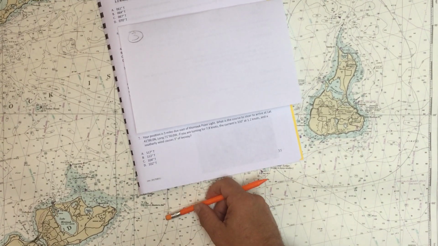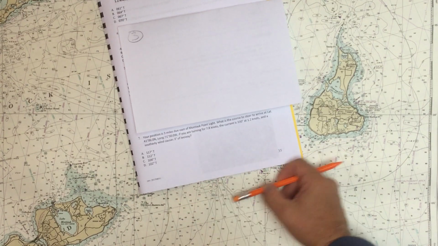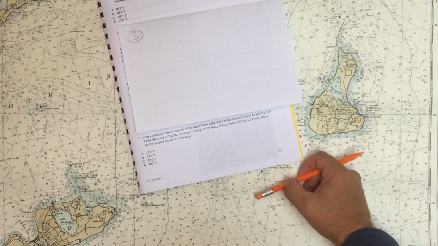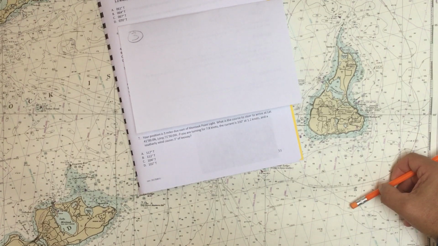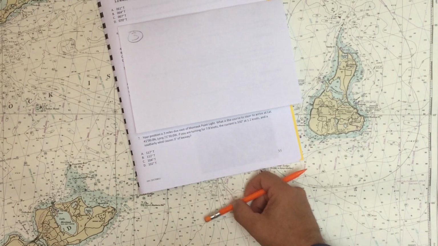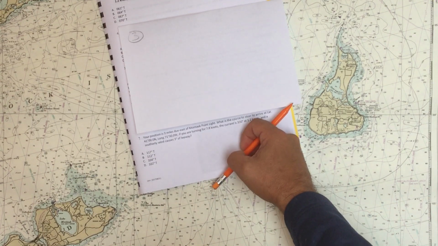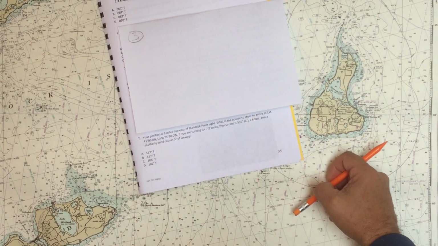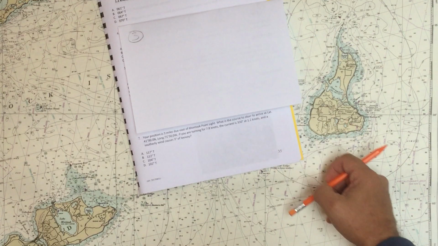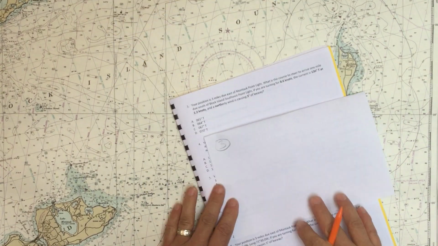If I simply tried to steer a straight line from one point to the other, I would be right down here rather than at my destination. So in reality, I'm probably going to have to steer sort of a northerly course because the wind and current are pushing me to the southeast. So let's go ahead and put that down on paper.